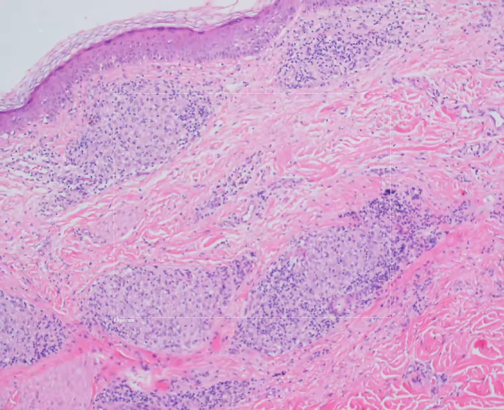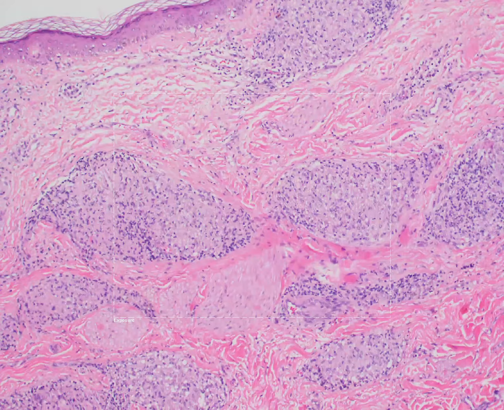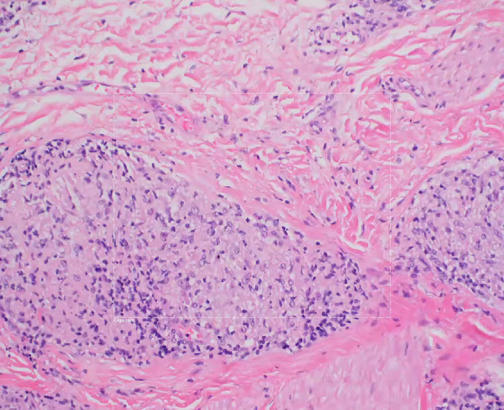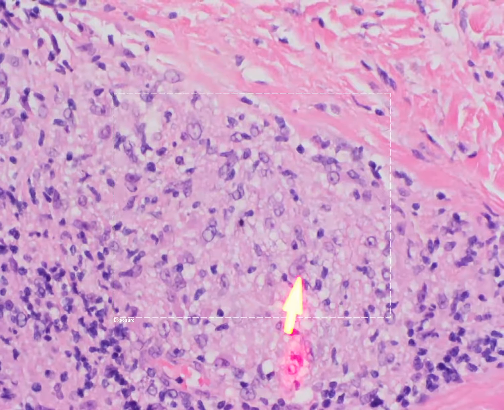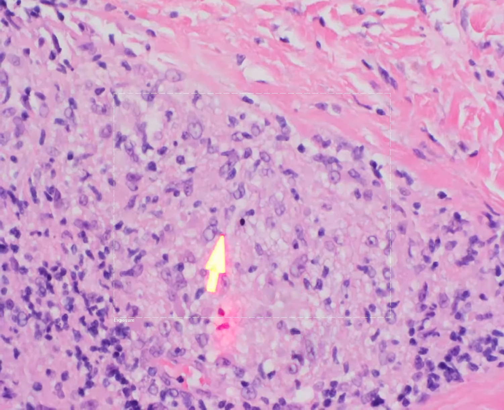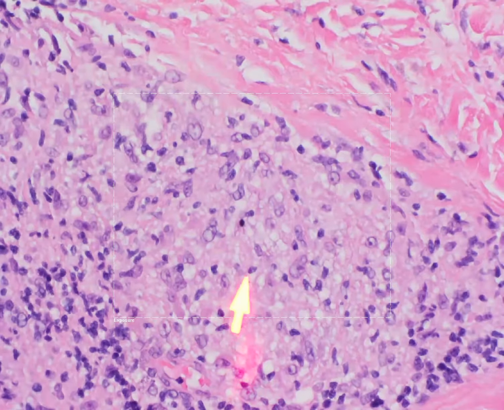These nodules are composed of cells that have abundant eosinophilic cytoplasm, vesicular nuclei, prominent nucleoli, and they're clustered together. These are epithelioid histiocytes.